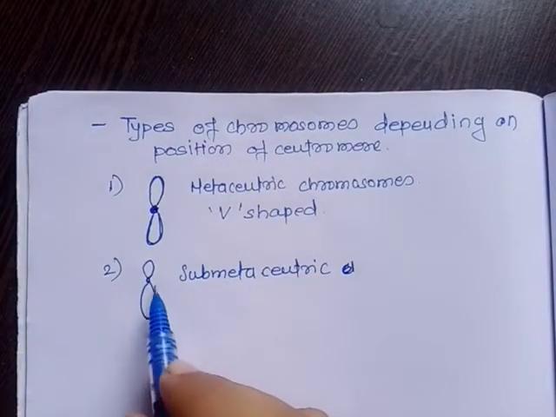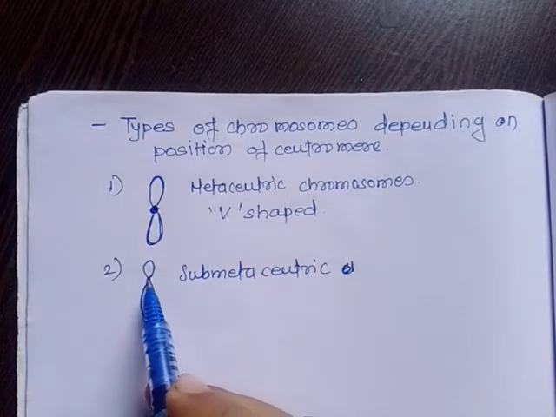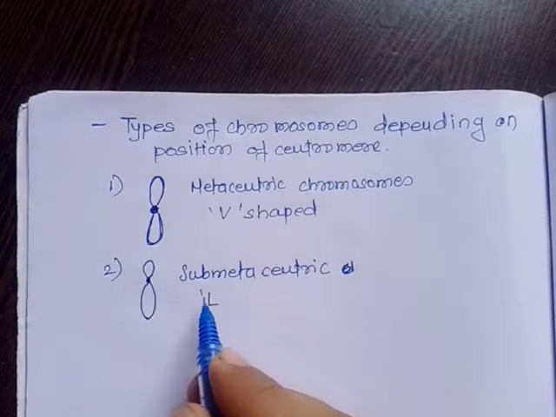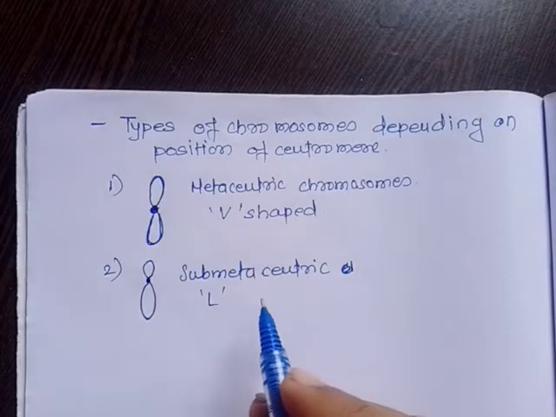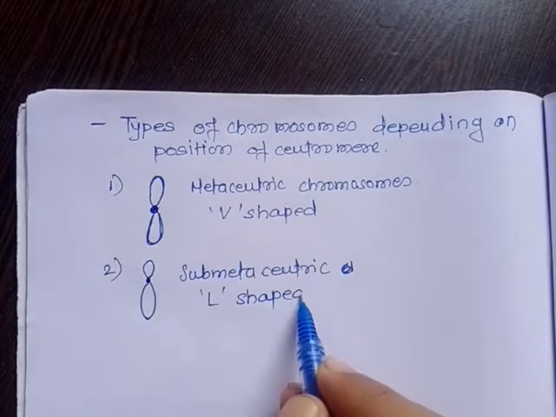Now if this chromosome is pulled during the anaphase from the centromere, it appears to be the L shape of the English alphabet, and hence this one is also called an L-shaped chromosome.